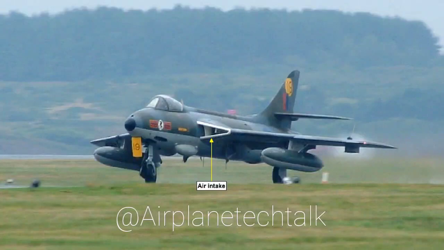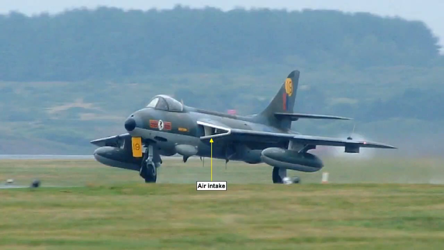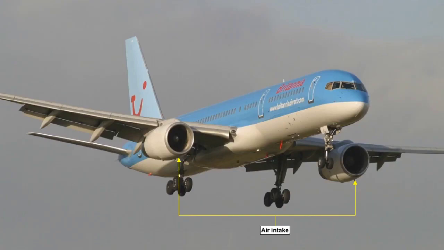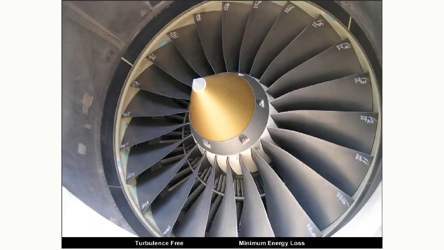The air intake of a gas turbine engine is either built into the airframe itself, if the engine is mounted in the airframe, or is the forward part of the nacelle installation if the engine is wing or rear fuselage mounted. The air intake is designed to provide a turbulence-free supply of air to the first stage compressor of the engine, with the minimum energy loss occurring through the inlet.